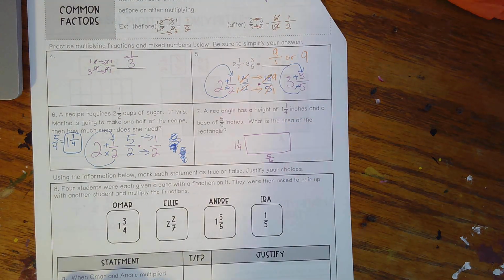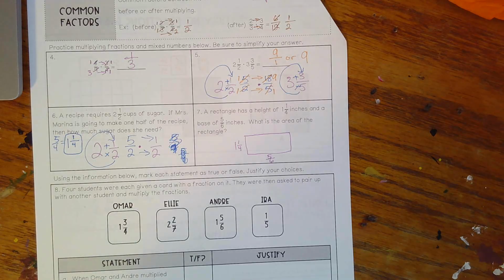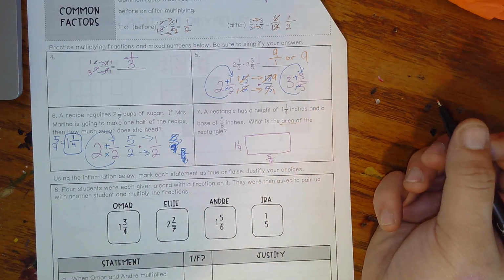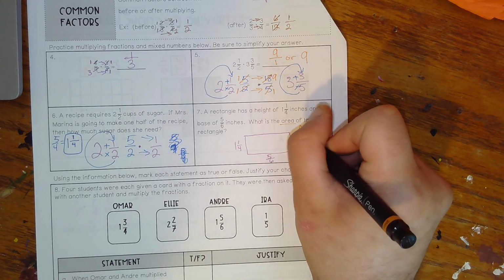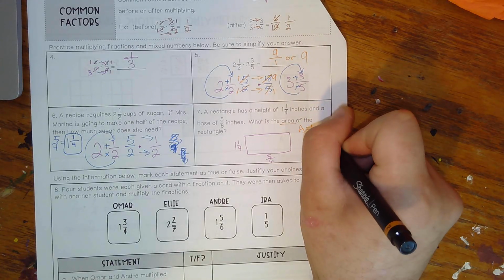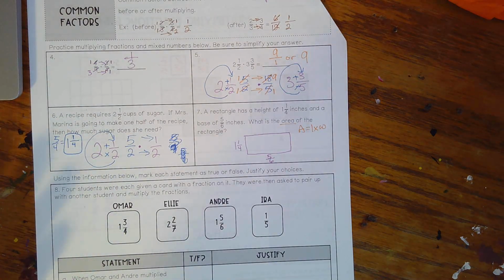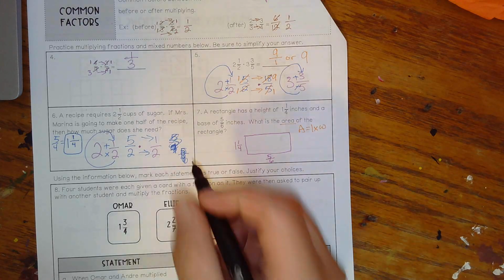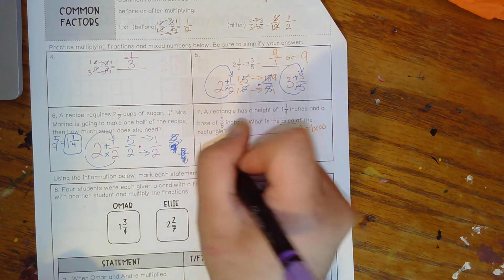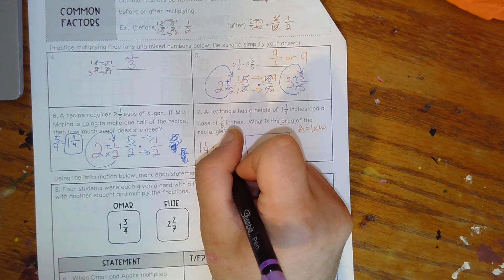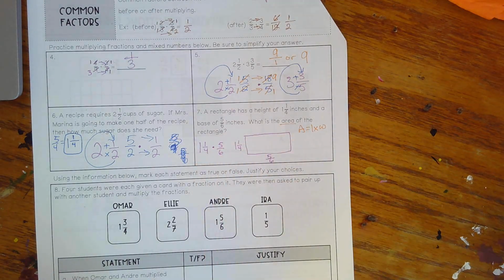What is the area of the rectangle? Well, also, what's super important is to know what our formula for area is. Area is equal to length times width. That's super important because that's going to tell us what we have to do, which here is take our 1 1/4 and multiply it by our 5/6.